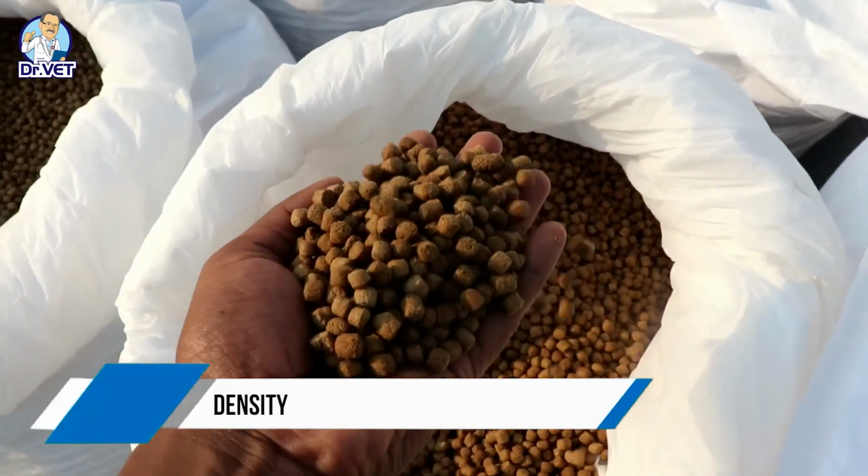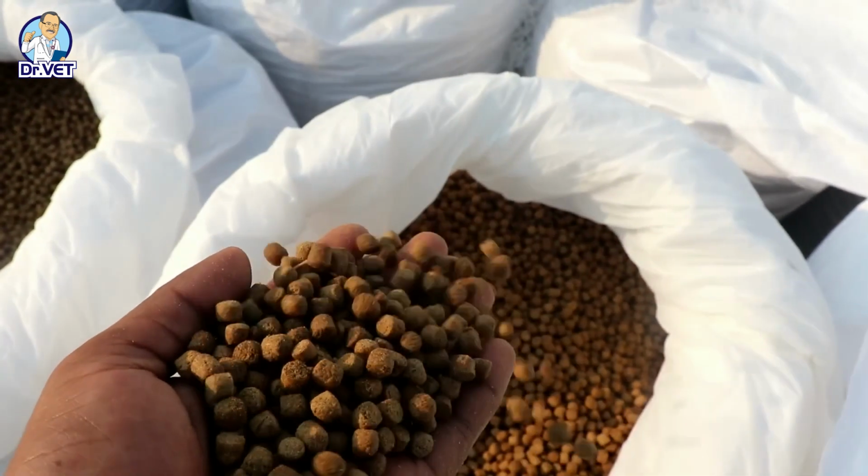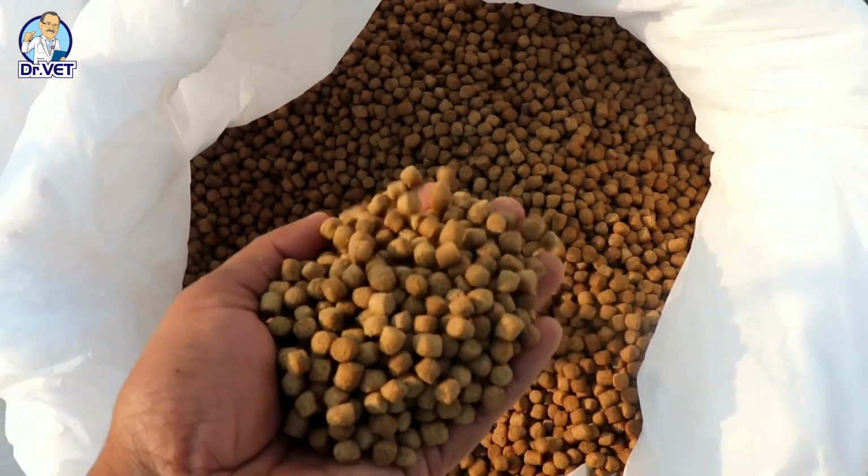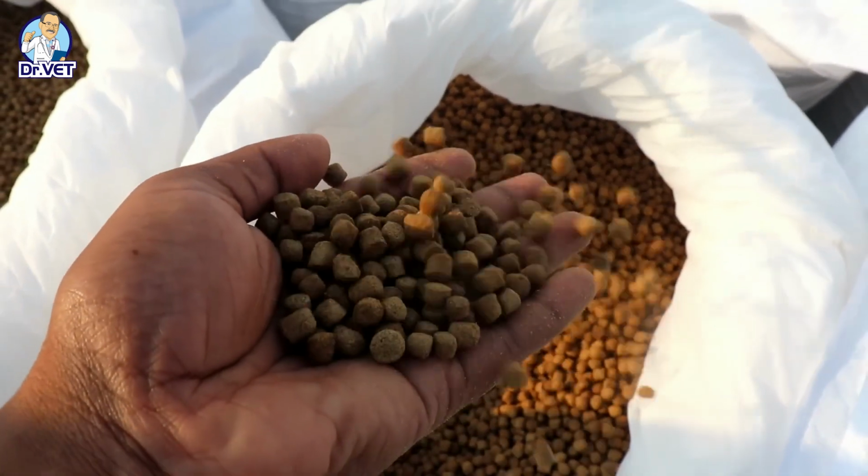5. Density. Farmers should note that stocking density depends on the type of farming, farming conditions, amount of food provided, and size of the fish.